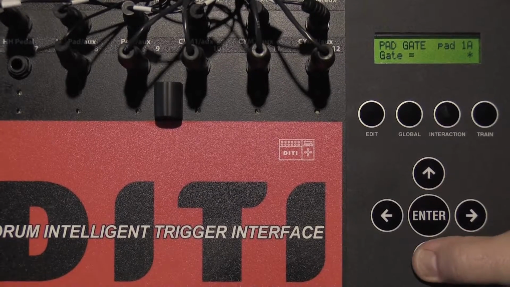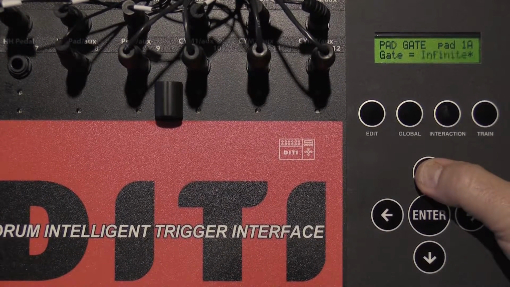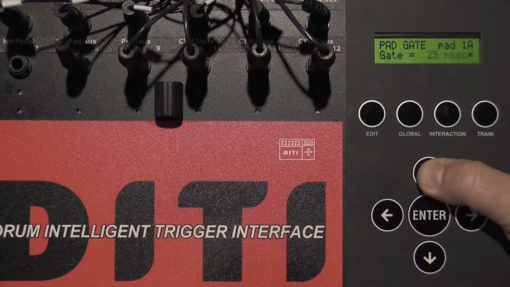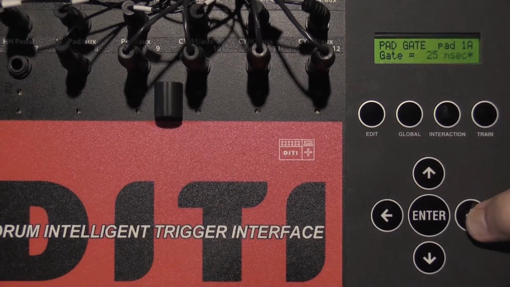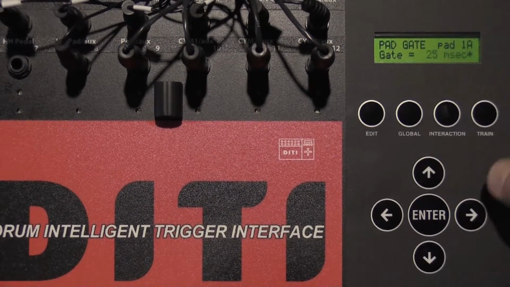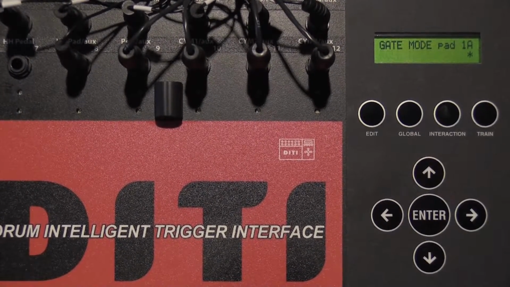And then we have some special modes. We have an infinite mode, which means that it never sends a note off. We have a latch that goes on and off, and that's the gate time settings. Now we have a gate mode. The gate mode is normally set to off so that it just uses the sustained time that we've established here as the gate. But we also have something called a roll mode.